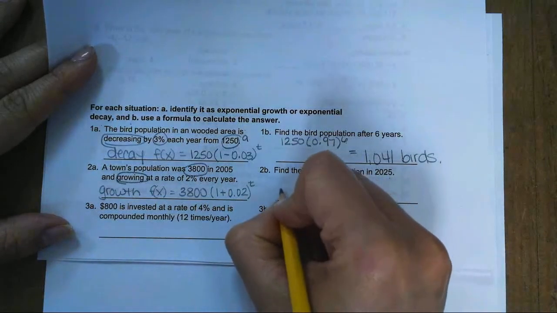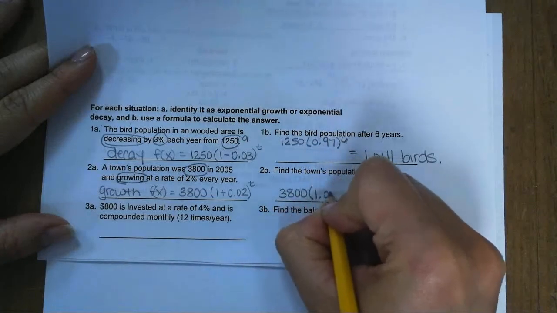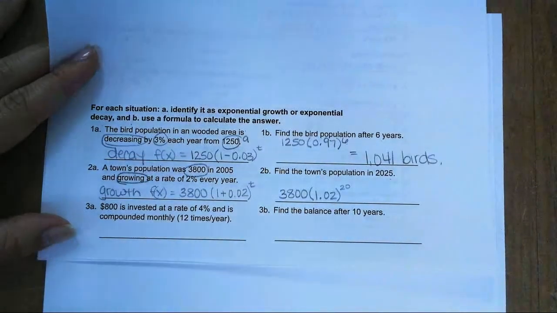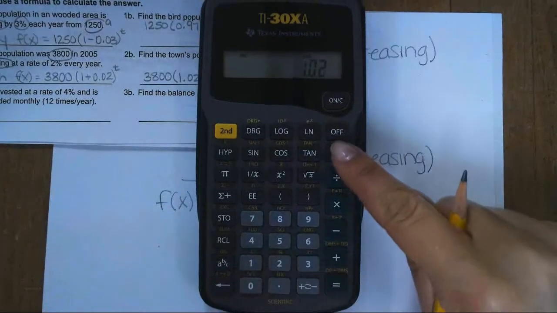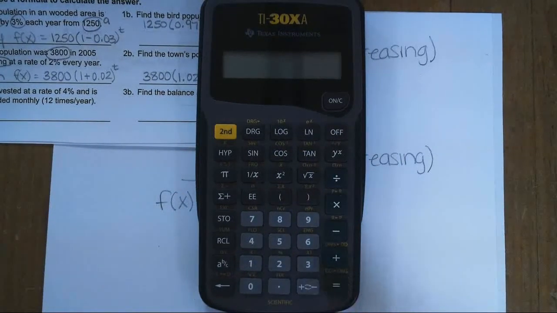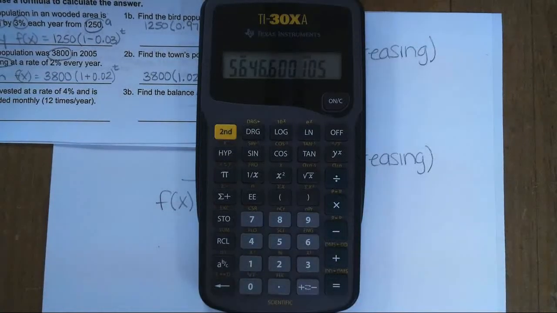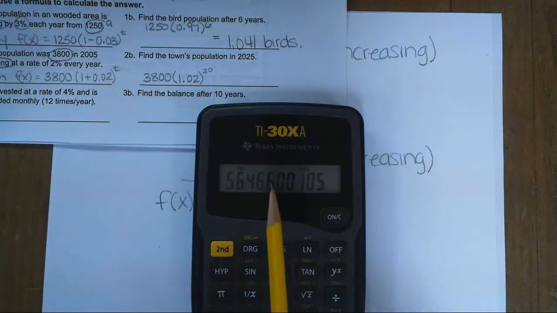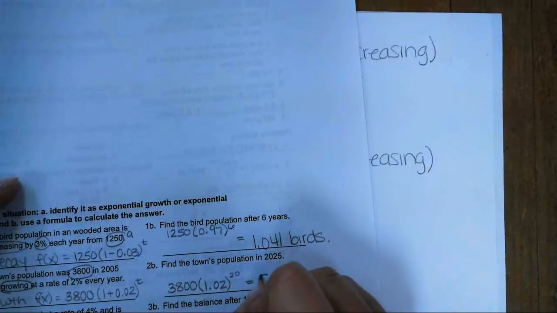So my formula now is going to be the 3,800, and then I want to do 1.02 because I'm adding, and then to the 20th power. Okay, so again, on my calculator, I'm going to do 1.02 to the 20th power, and then times 3800. Okay, and again, I'm dealing with population, so I need to round to the nearest whole number. So this 0.6 is going to bring this up to a 7. So my answer is 5,647.